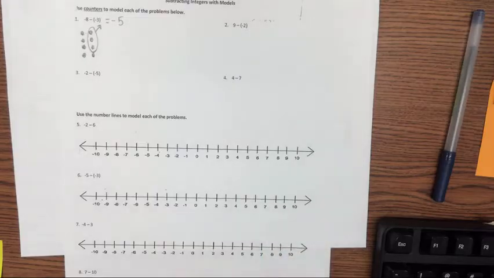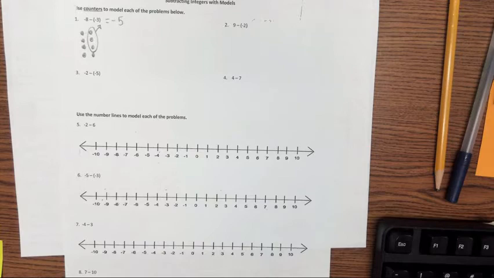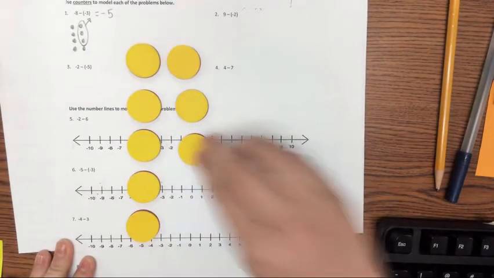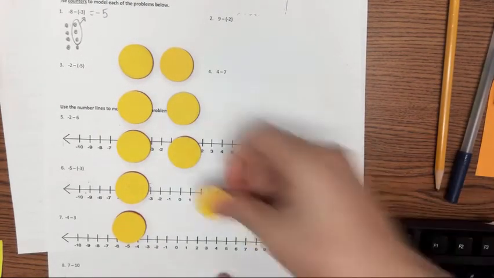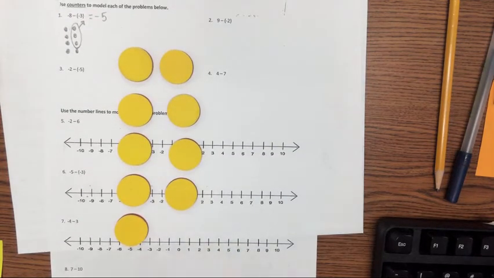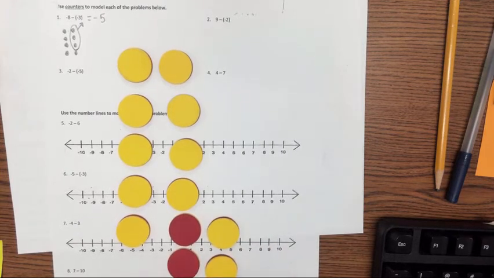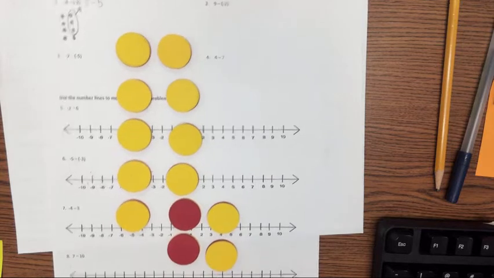9 minus -2. It says I have 9 positives and I want to take away 2 negatives. So I'm going to put 9 positives on the table. 1, 2, 3, 4, 5, 6, 7, 8, 9. Okay, now I want to take away 2 negatives, but I've got a problem. I don't have any negatives to take away. So what I'm going to have to do is add negatives to the table. However, every time I add 1 negative, I also have to add 1 positive. I'm going to show you why in just a second. So I add the 1 negative and the 1 positive.